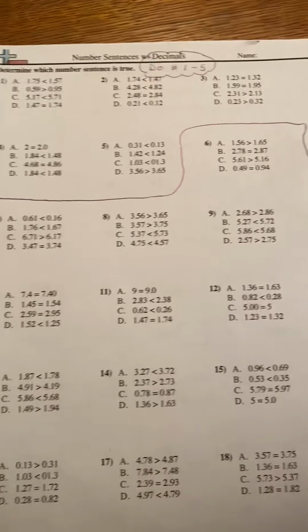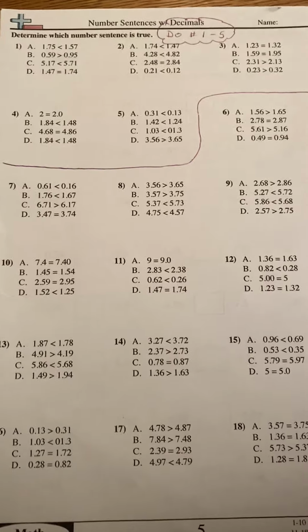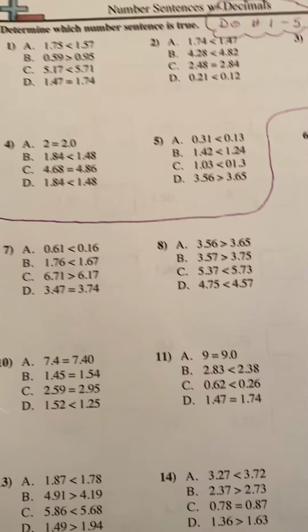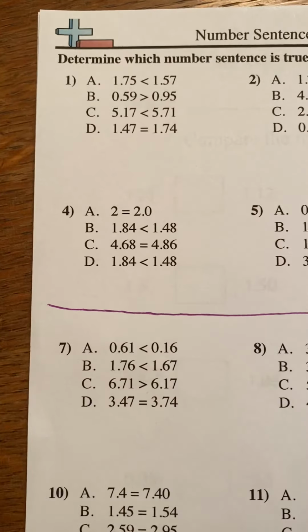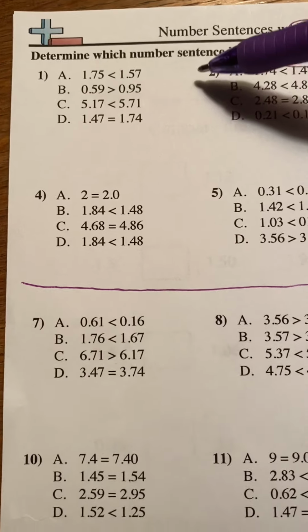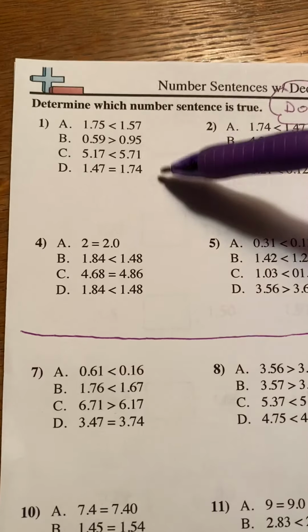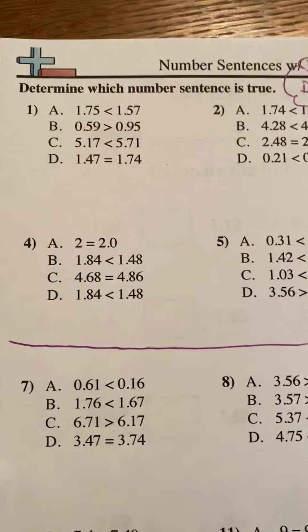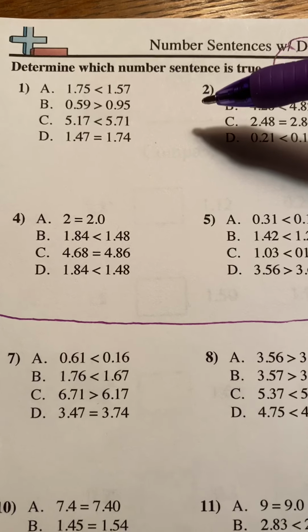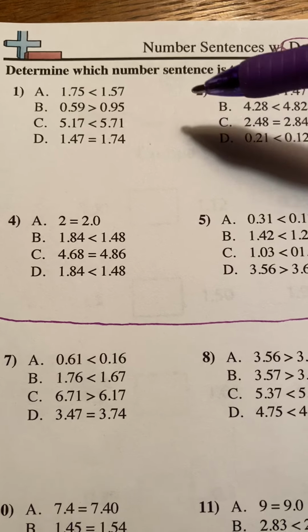Now, the other thing, this is a sheet we're going to do in stages because it's a little bit of a challenge. As you're going through this one, there are 4 different number sentences for each one of the numbers. 3 of these are wrong, and of course one of them would be right. So your job is to figure out which of these is right.